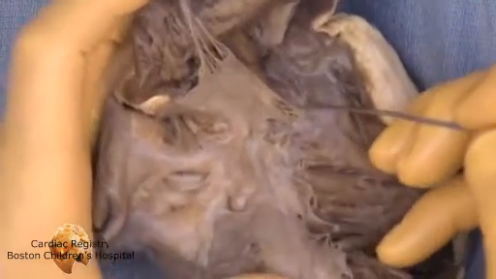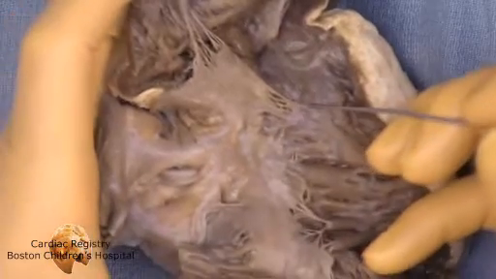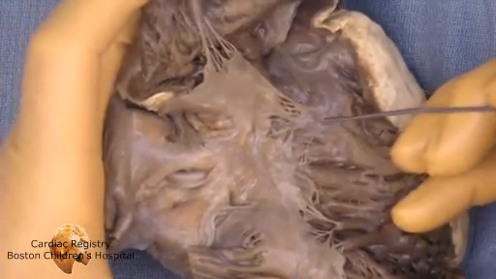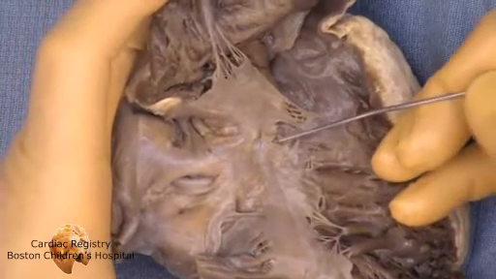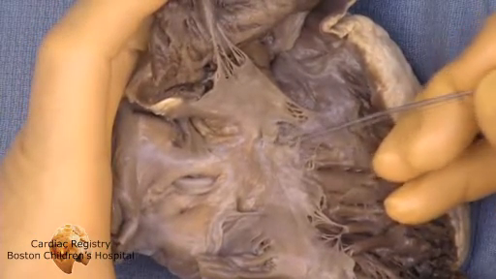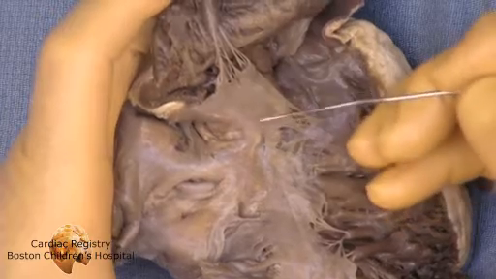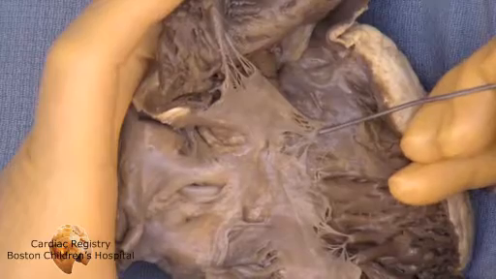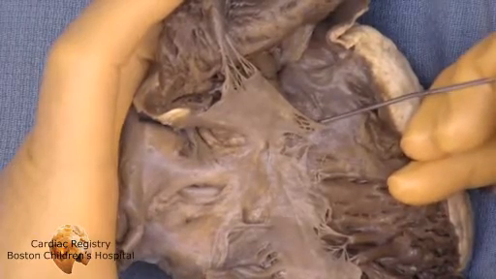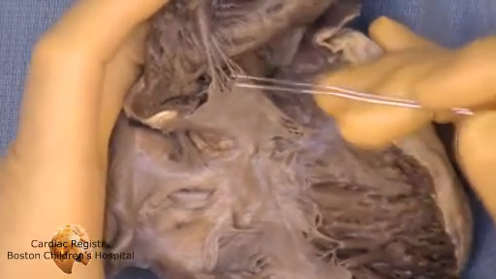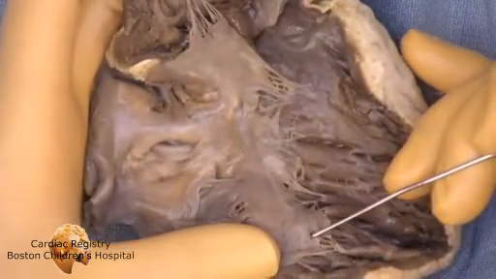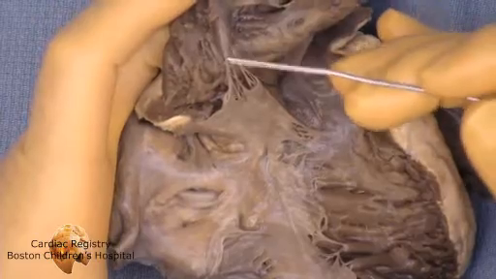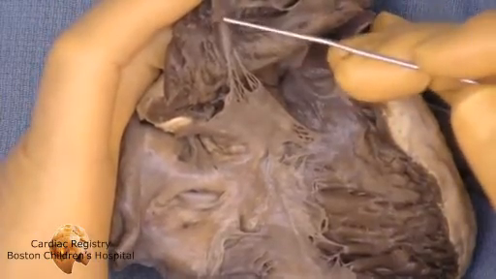The leaflets are demarcated by commissures, and commissures typically occur at papillary muscles. So the commissure here between the septal leaflet of the tricuspid valve and the anterior leaflet is at the medial papillary muscle or the papillary muscle of the conus. The commissure between the inferior or posterior leaflet and the superior or anterior leaflet is here at the anterior papillary muscle.